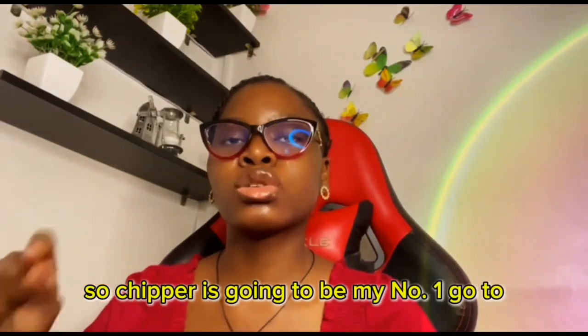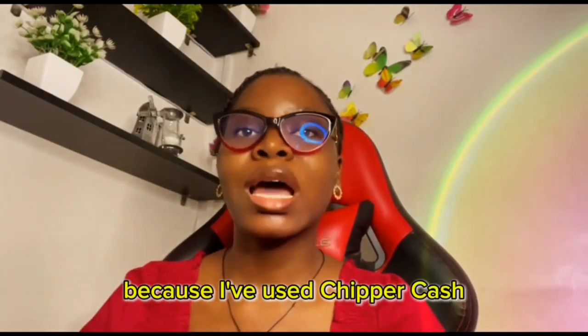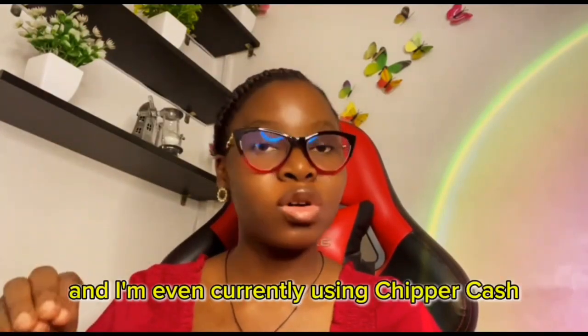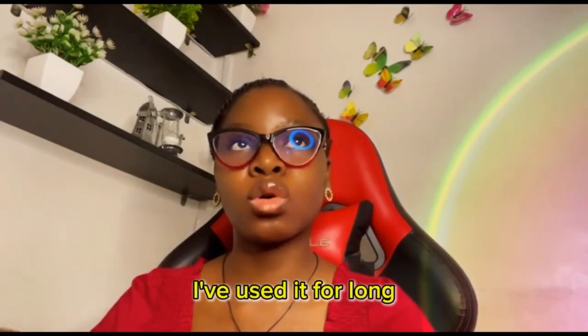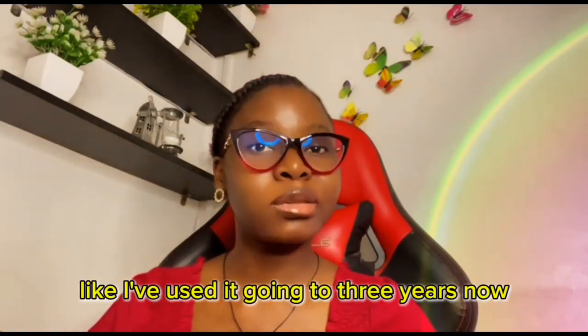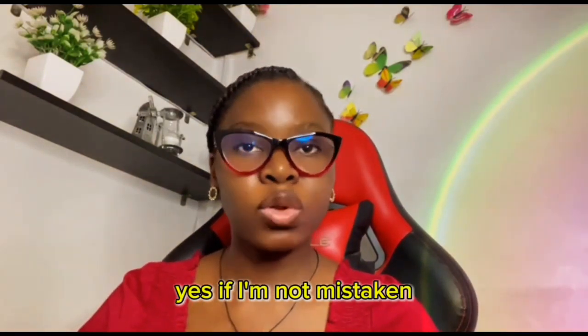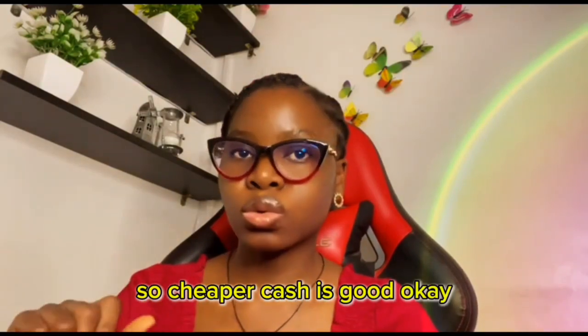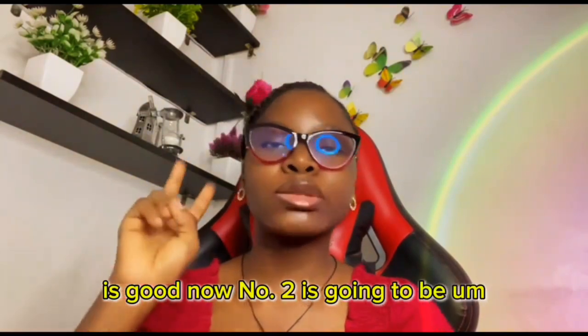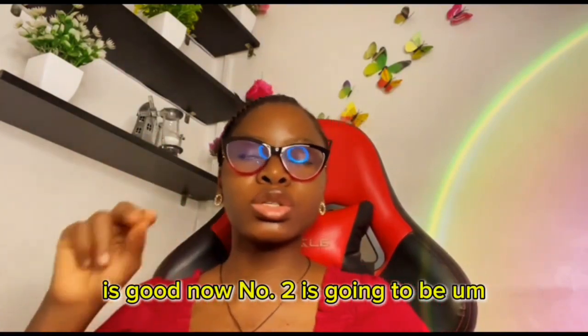So Cheaper Cash is going to be my number one go-to because I've used it and I'm even currently using it. I've used it for long, going on 3 years now, if I'm not mistaken. So Cheaper Cash is good. Now number two is going to be Bybit.